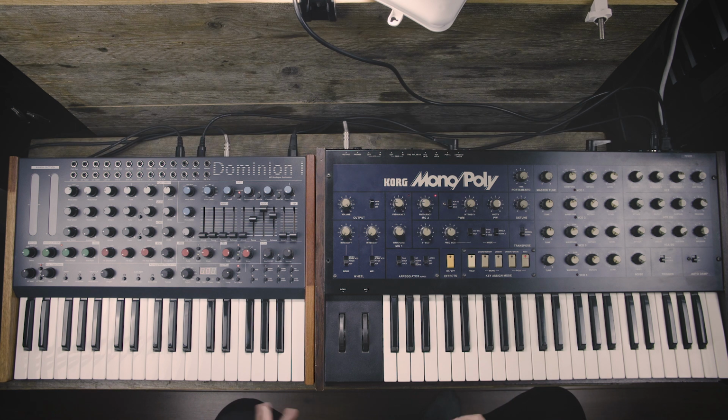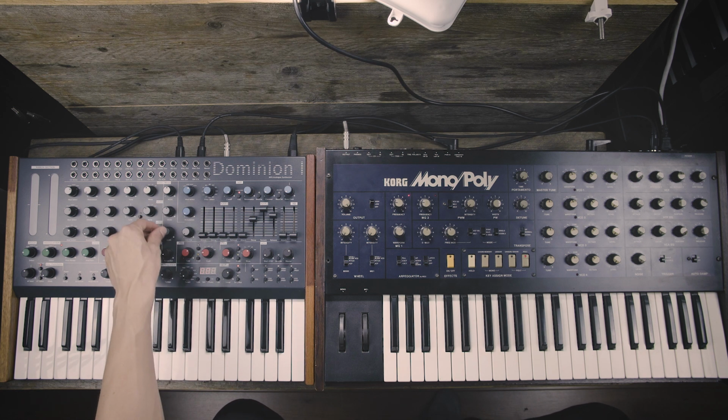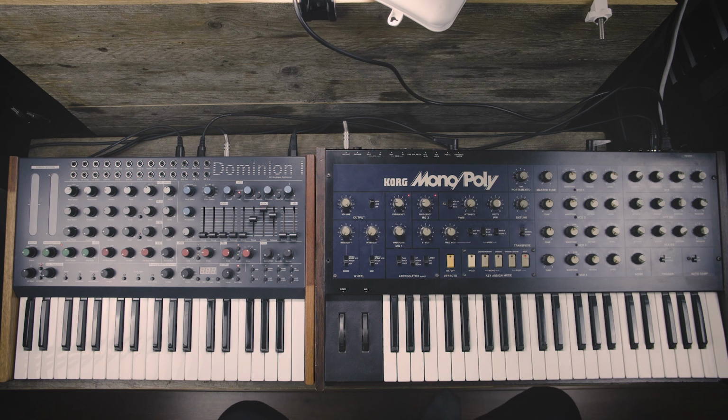And of course they're not completely in tune, so that's also making a little difference. The Monopoly is drifting a bit more, and that's basically the difference between vintage and new analog. I really like that. It's really subtle, but that's part of the beauty of vintage synthesizers.